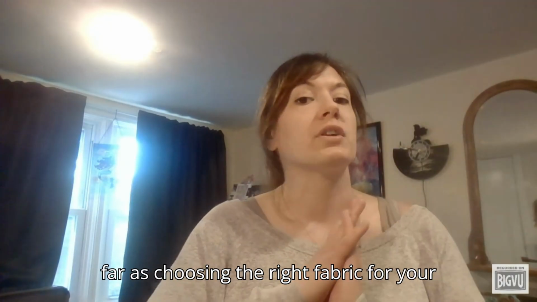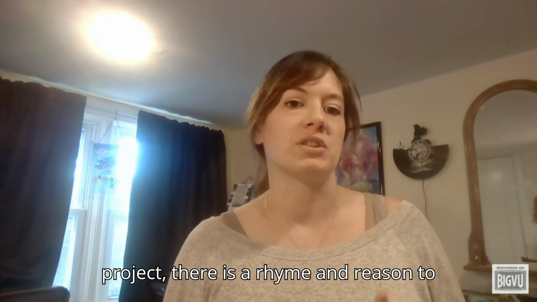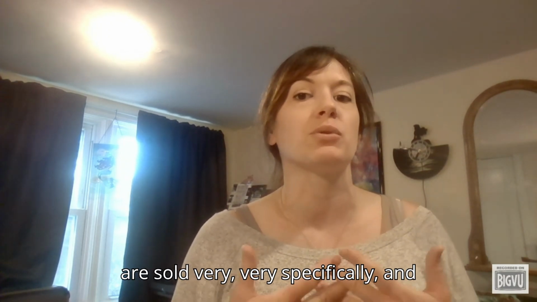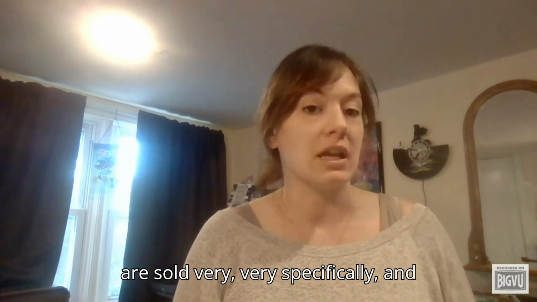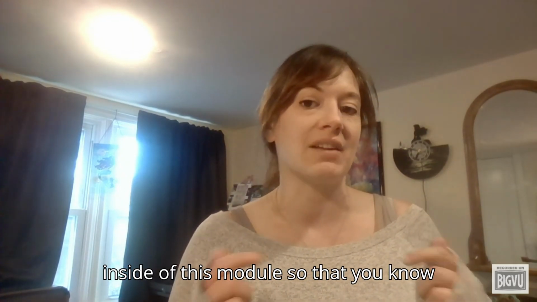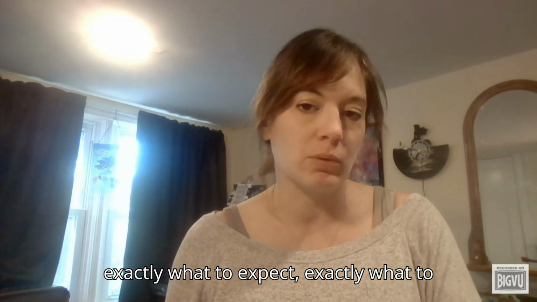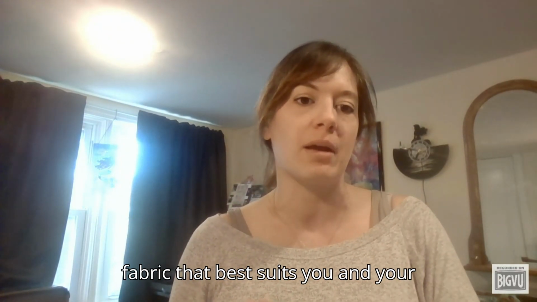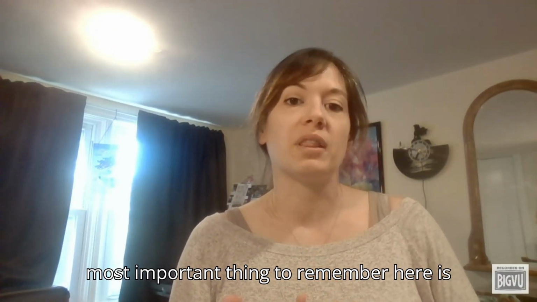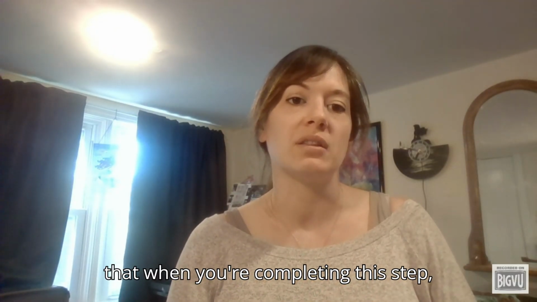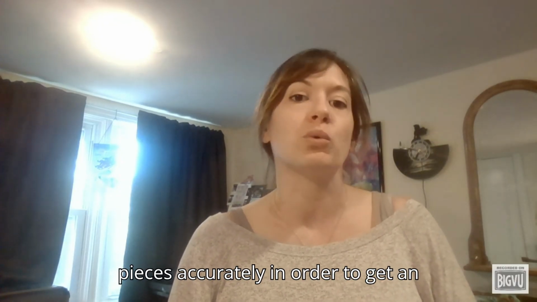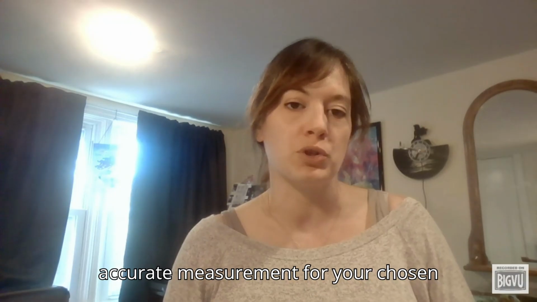As far as choosing the right fabric for your project, there is a rhyme and reason to choosing the right one because fabrics are sold very, very specifically, and we're going to talk about that more inside of this module so that you know exactly what to expect, exactly what to look for, and exactly how to choose the fabric that best suits you and your projects. The most important thing to remember here is that when you're completing this step, you need to have drafted your pattern pieces accurately in order to get an accurate measurement for your chosen fabric.